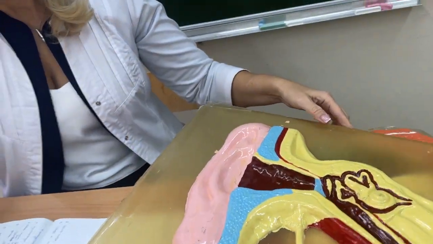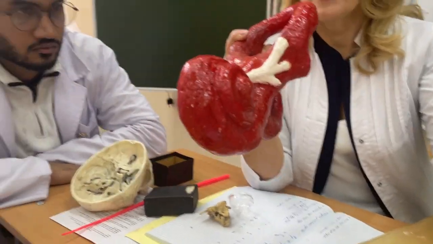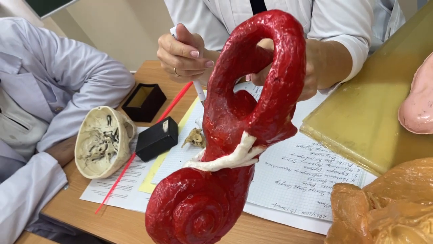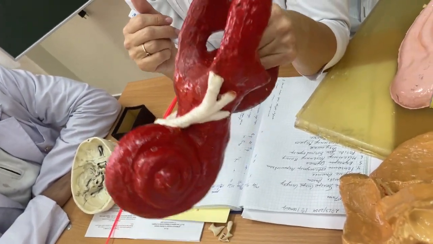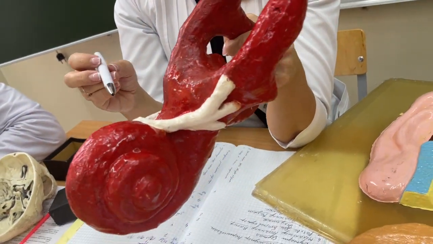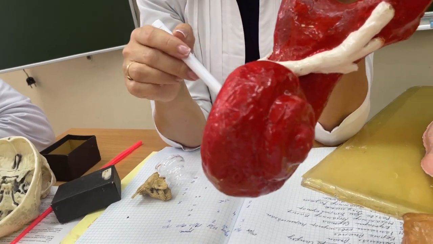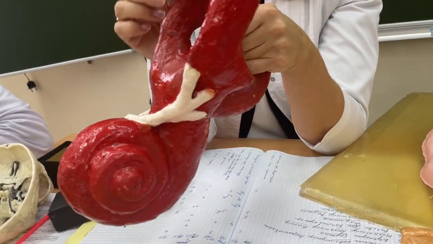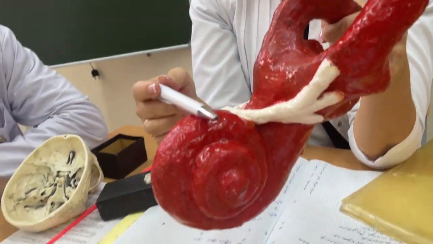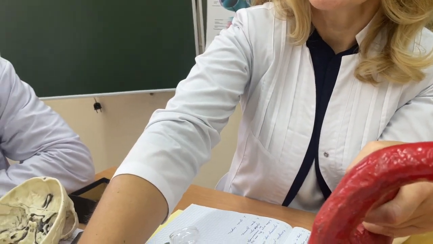Internal ear. The internal ear is also called the labyrinth. There are 2 parts of the labyrinth, the bony labyrinth and the membranous labyrinth. So now I take it correctly in my hand, and we can see the anterior part of the labyrinth, the cochlea, the medial part is the vestibule, and the posterior part is called the semicircular canals. Inside the bony part there is the membranous labyrinth.